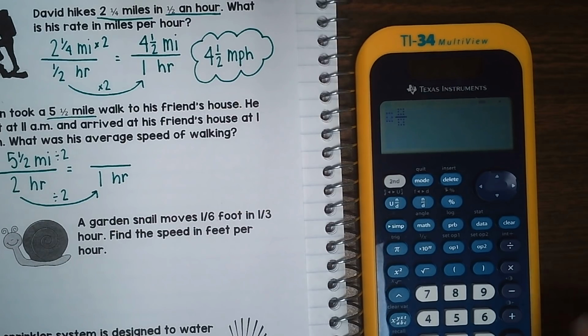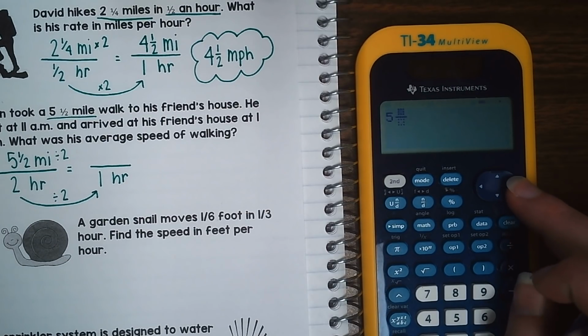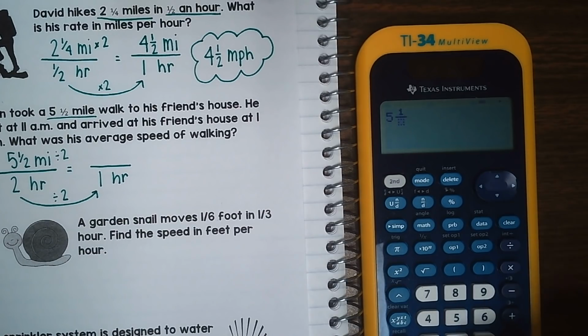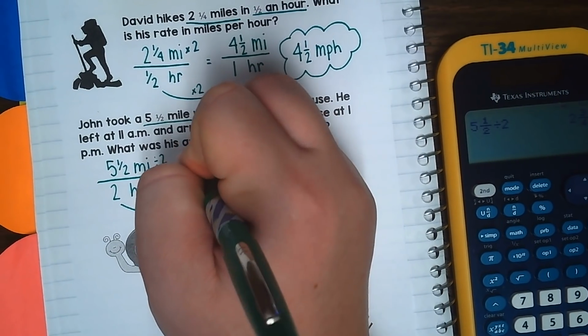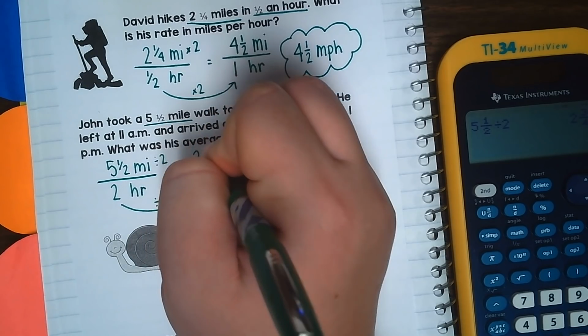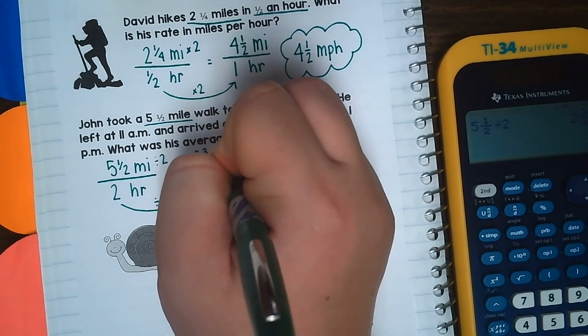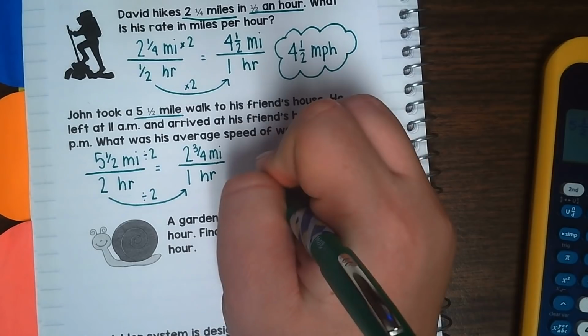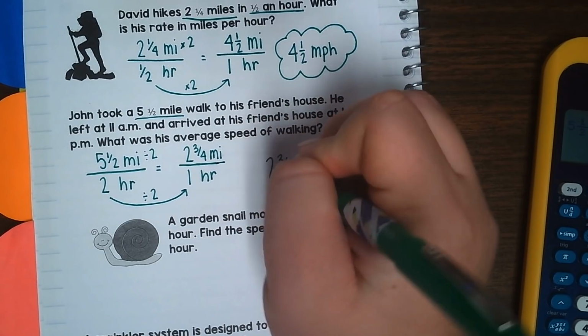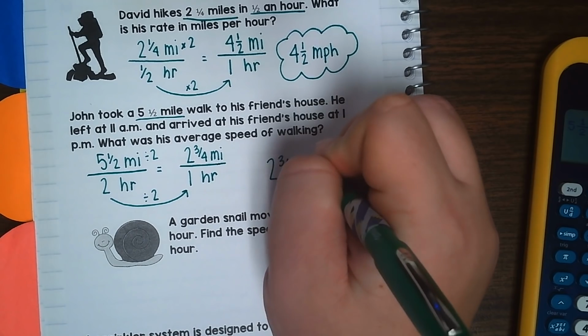UND, 5 over 1 down 2 over, divided by 2, equals 2 3/4. So 2 3/4 miles per hour, 2 3/4 mph.